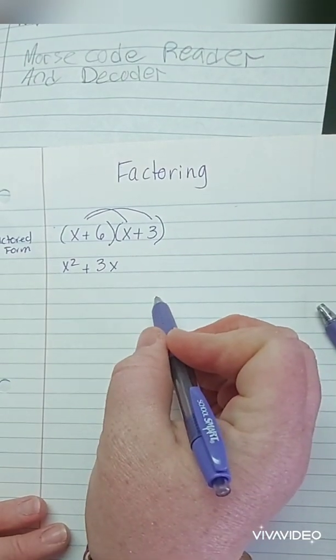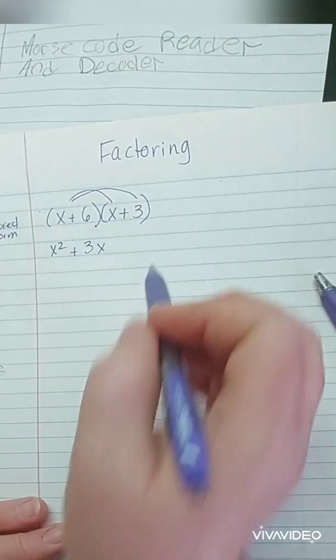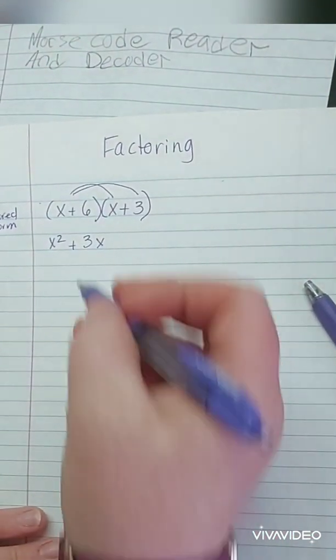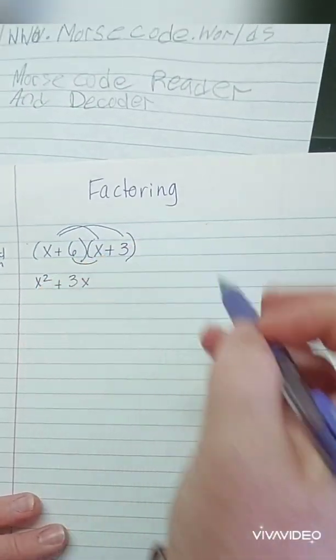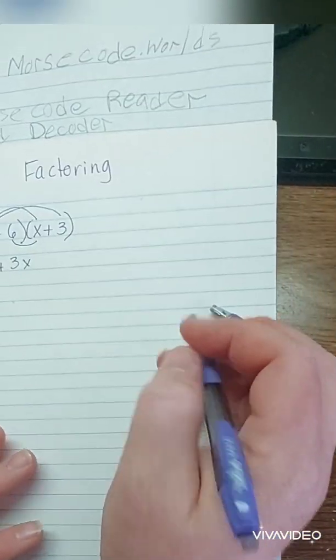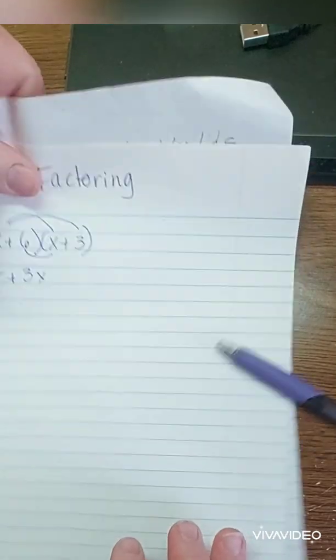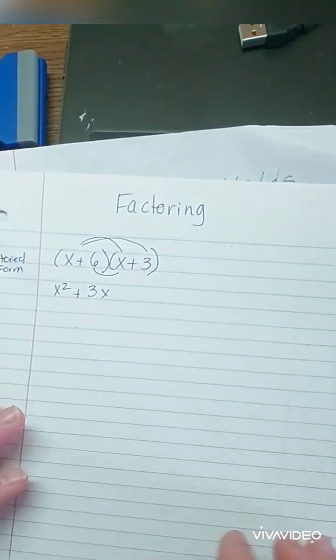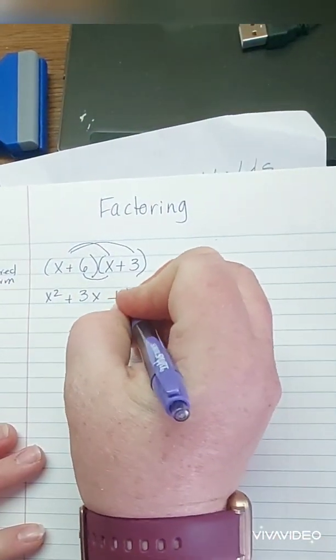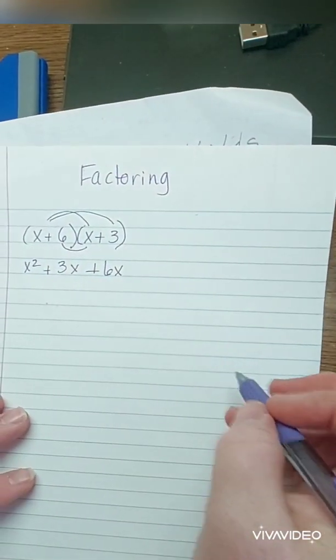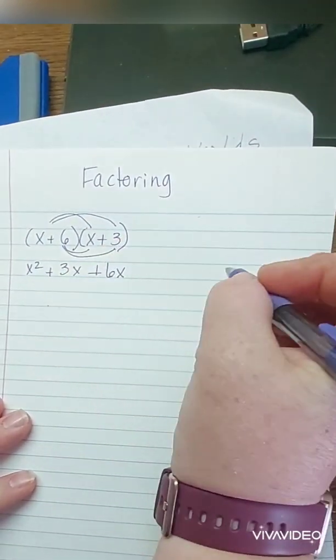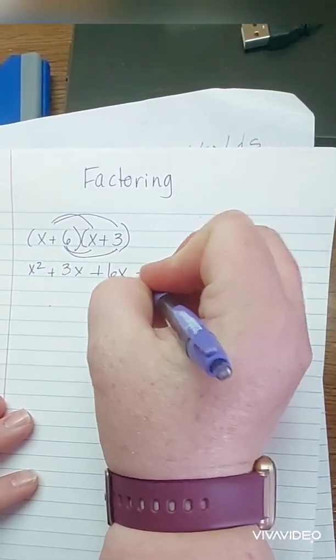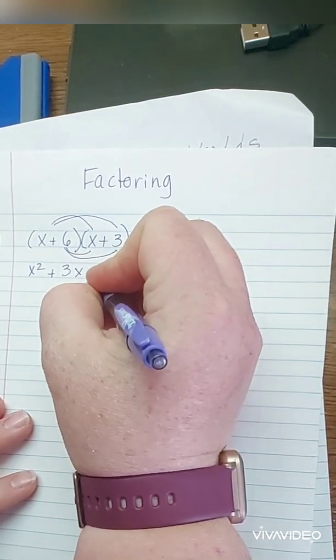How's that if I do that? Oh, that's better. And 6 times x is 6x. And 6 times 3 is 18.